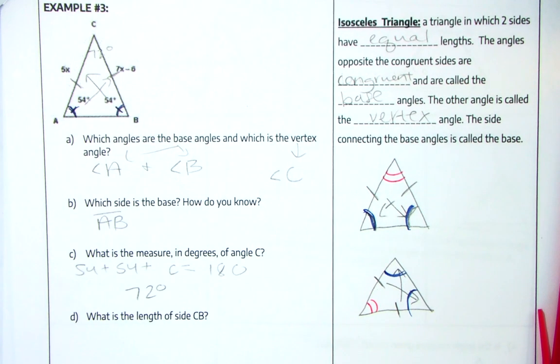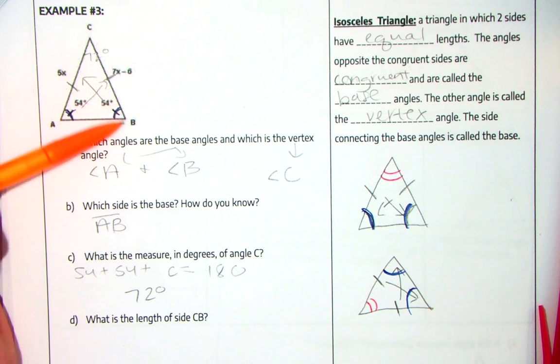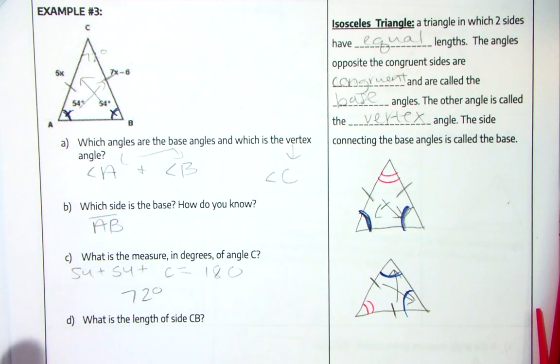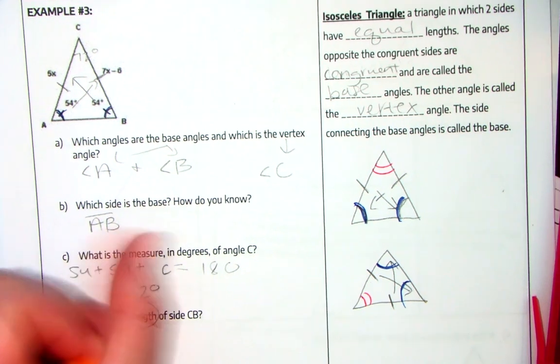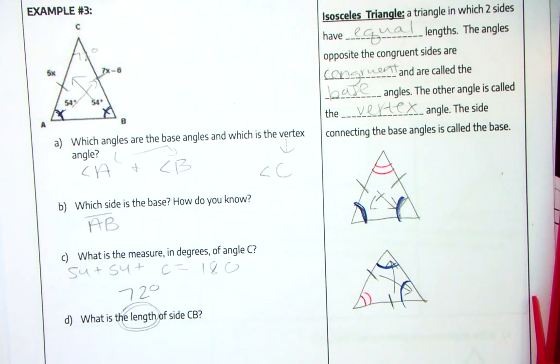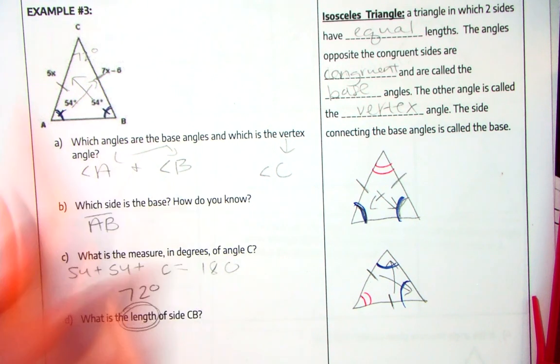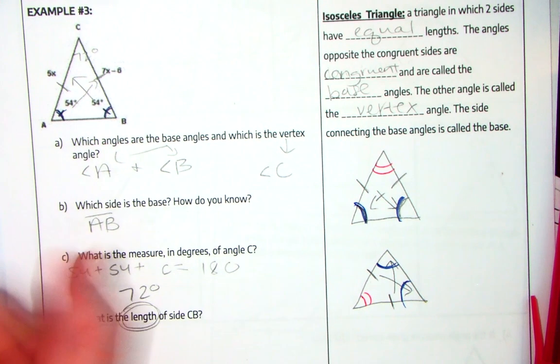Now it's asking what is the length of side CB. Well, I'm noticing side CB has a 7x minus 6. If I want the actual length of side CB, I need to find what x is. So can I set up an equation? Well, 7x minus 6 has to equal 5x, right?